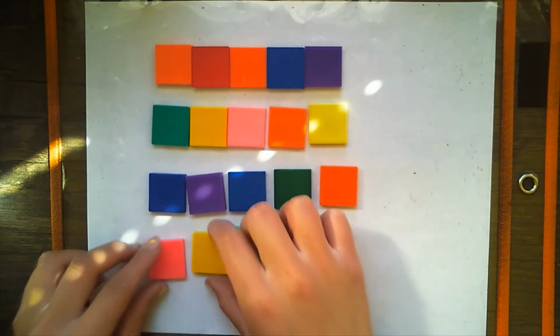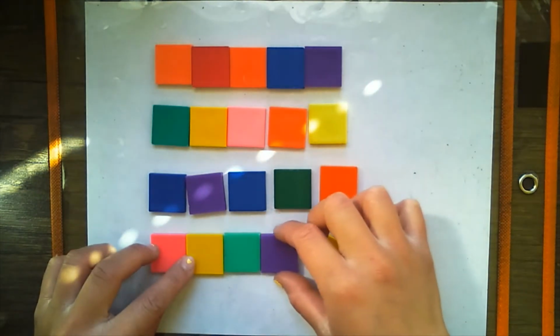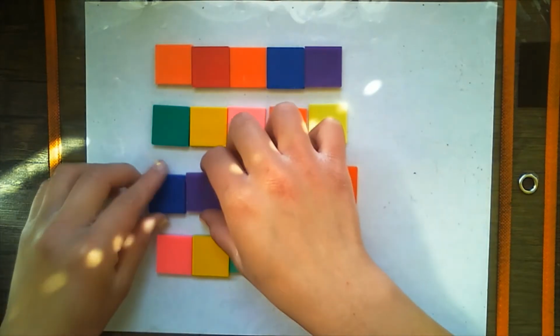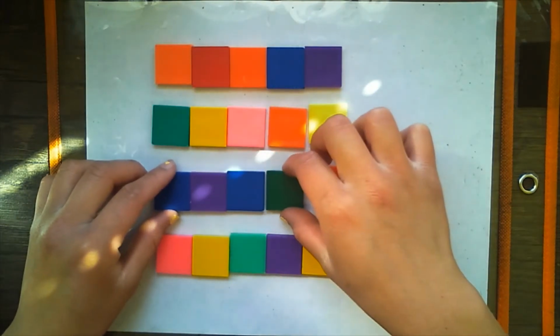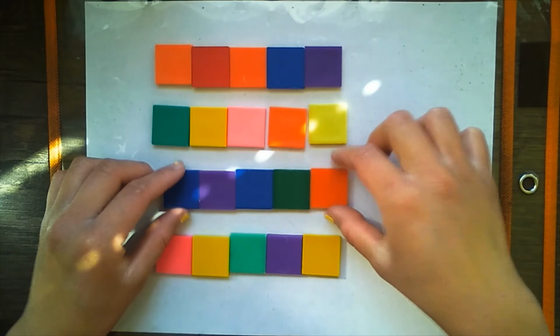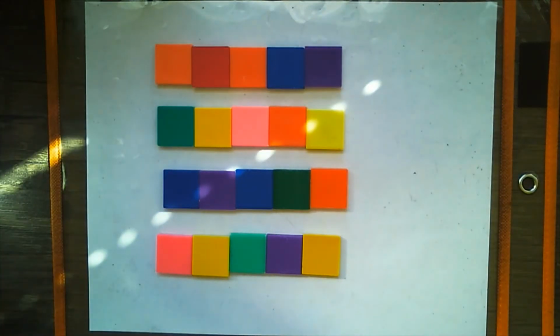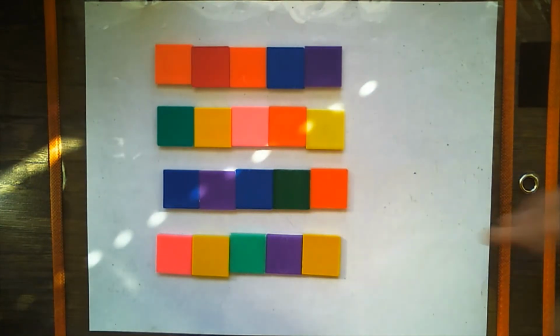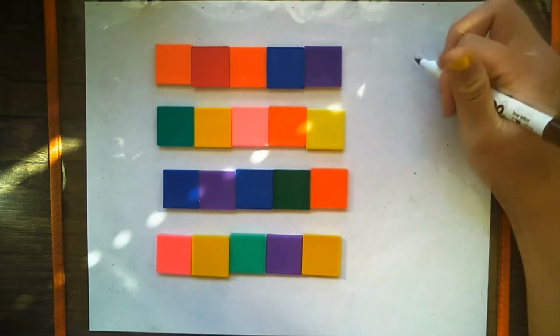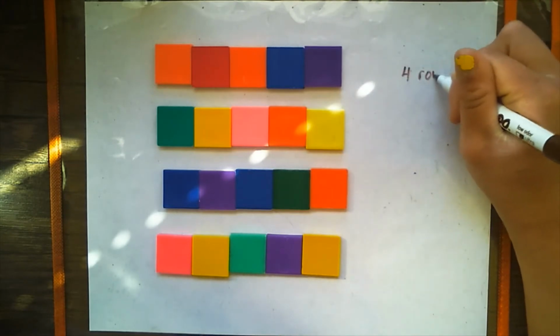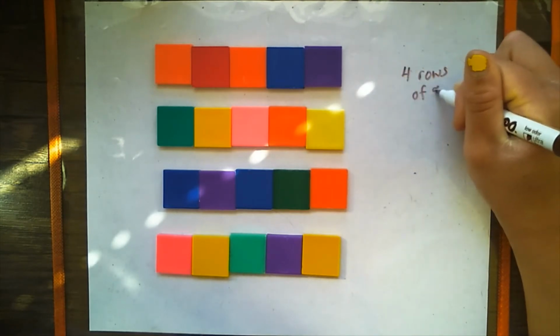Now I have 4 rows of 5. I'm going to go ahead and make sure they're linked without any gaps or overlaps. I have to make sure that there's the same amount in each group before I connect them. Okay, so now I finished with my 4 rows of 5.